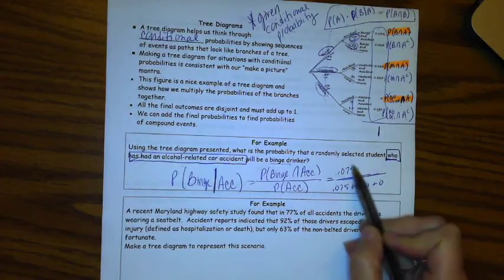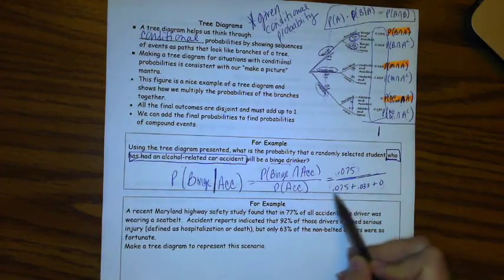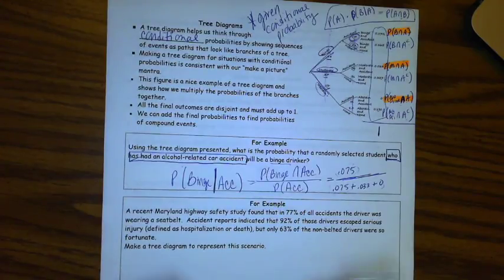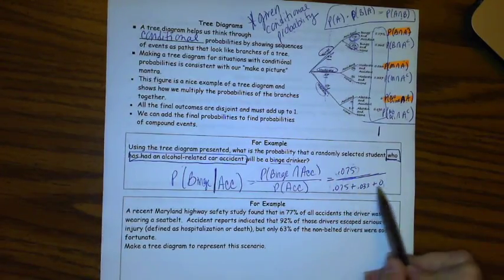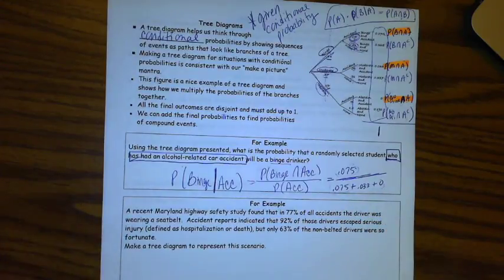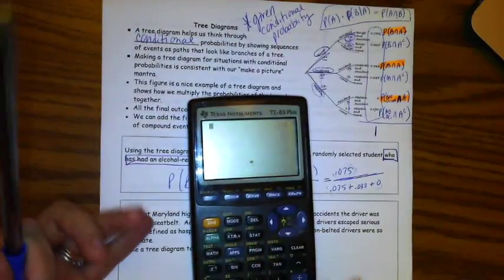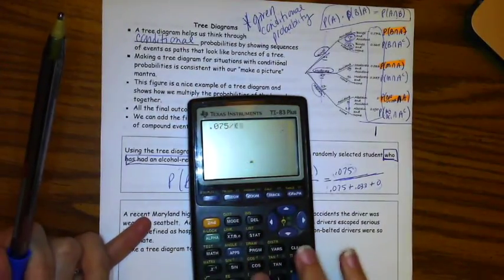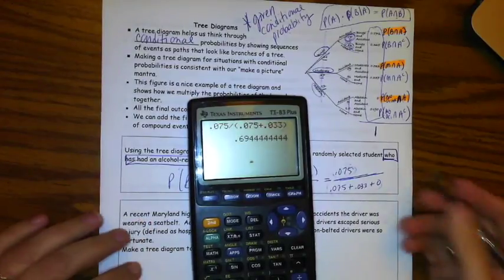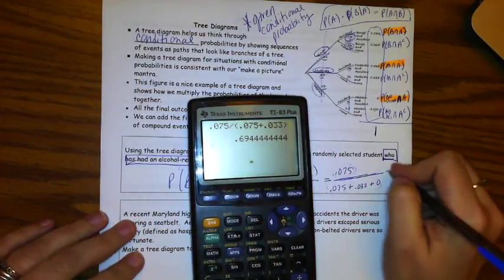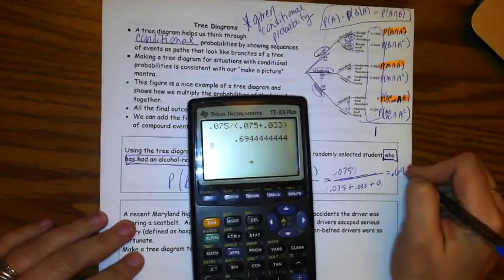Notice that this number is within this set. That is always the case. The top number will always be a part of the denominator. If not, we've got an issue going on there. So I can go to my calculator quickly and type that in. I don't need to add 0. Notice I got parentheses around that denominator, 0.69.